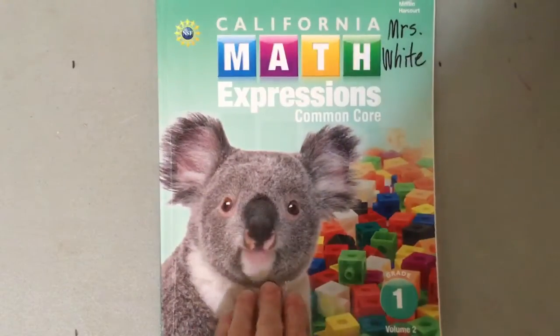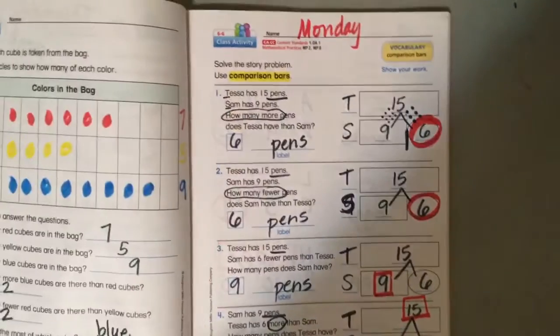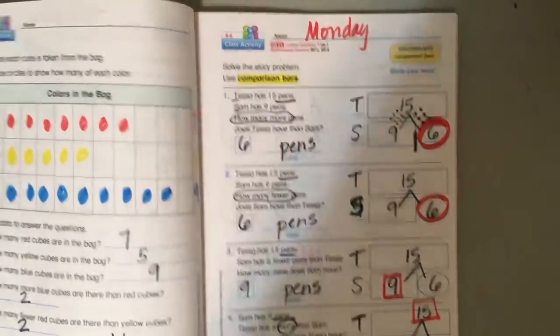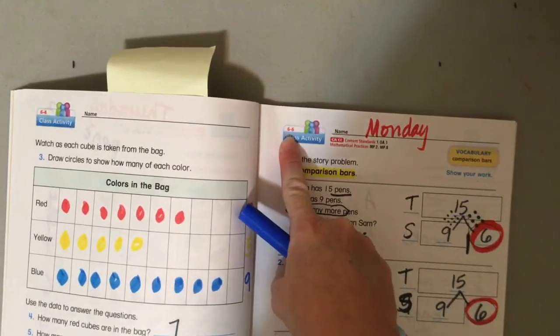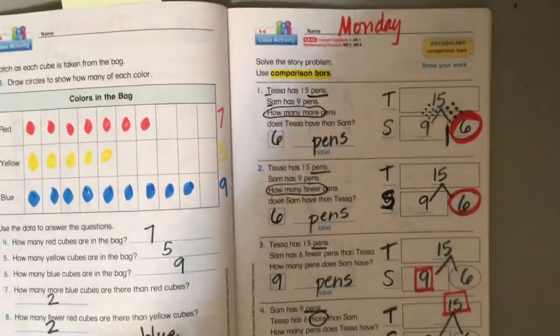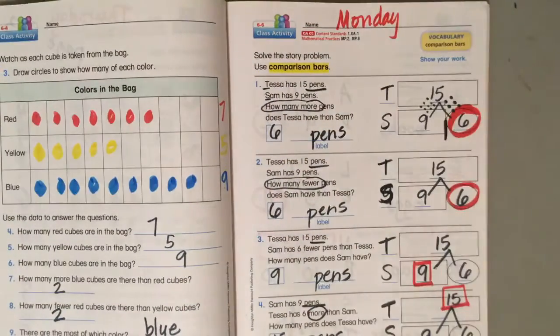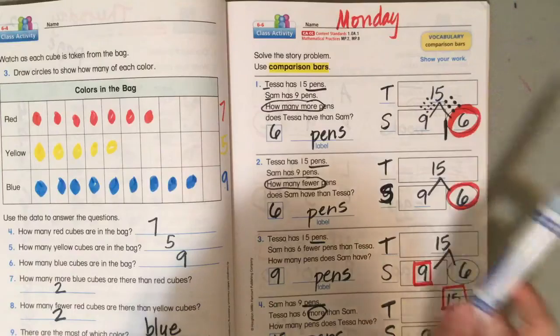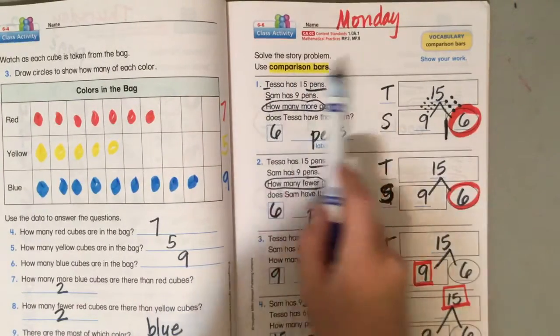It's time for Koala Bear Math Book with Linker Cubes. Today is Monday, May 11th, 2020, and look, lesson 6.6, okay? 6.6 on those comparisons. So, solve the story problem, use comparison bars.